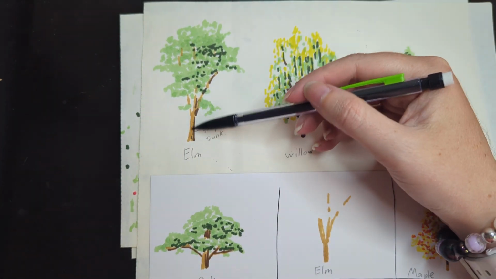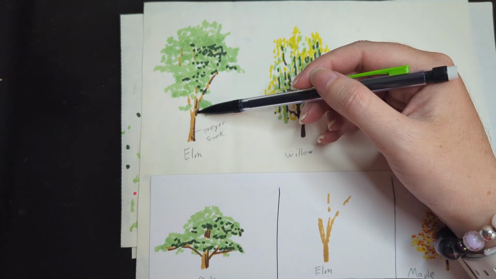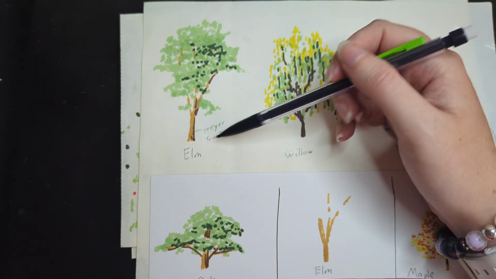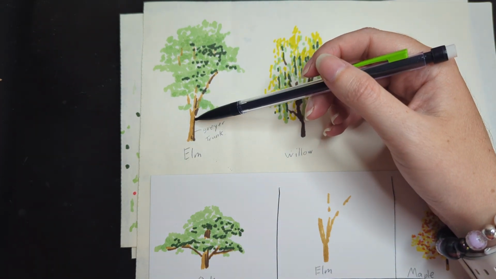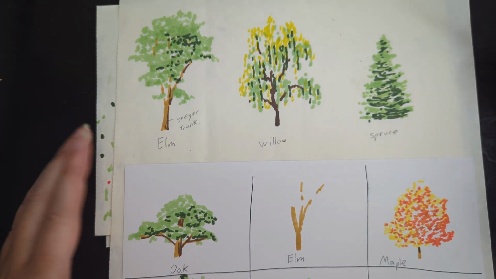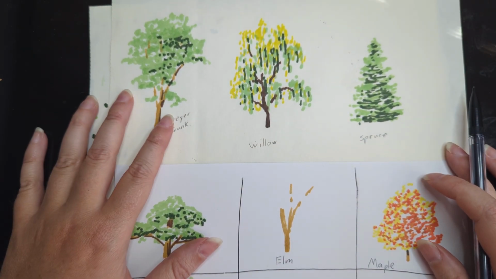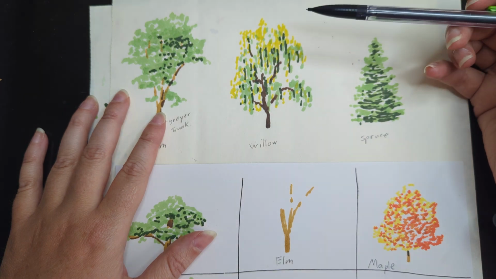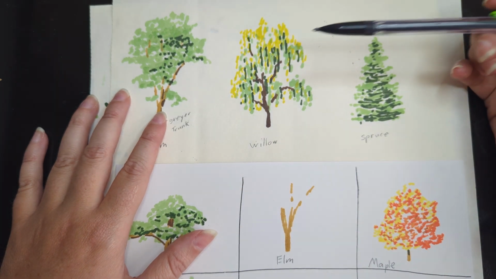Accidentally I colored the trunk here brown. I made a note, their trunks are actually a little bit more of a gray color. I tried to keep the color reasonably true to the actual tree. So with this willow here, this is a weeping willow.